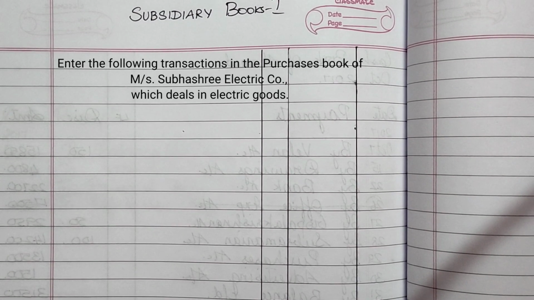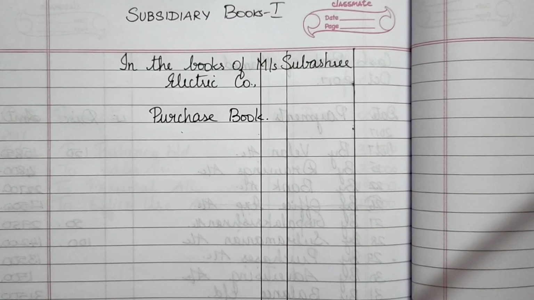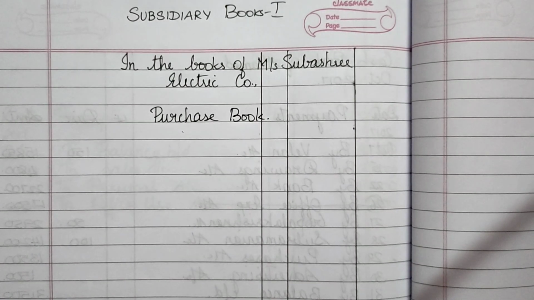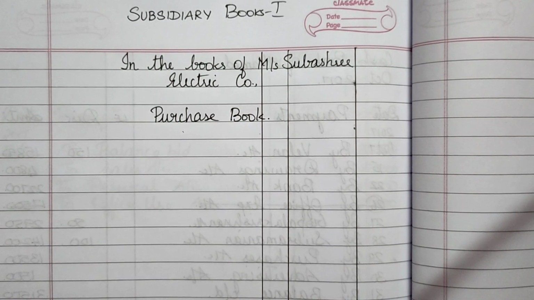The first line of the question is very important because that tells in what type of goods the particular company is dealing. Here Subhashree Electric Company is dealing with electrical goods. Goods are really important because in a purchase book we will not record cash transactions or transactions which are not relating to the goods they are dealing with. That is, purchase or sale of any asset will not be recorded here.